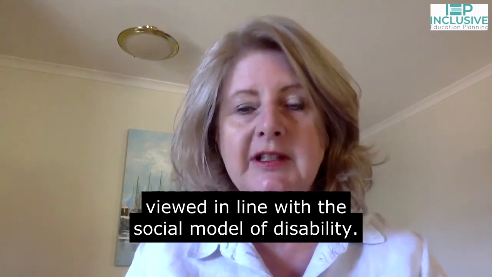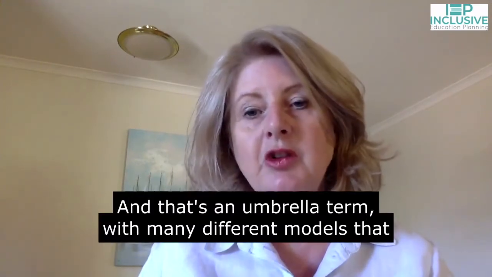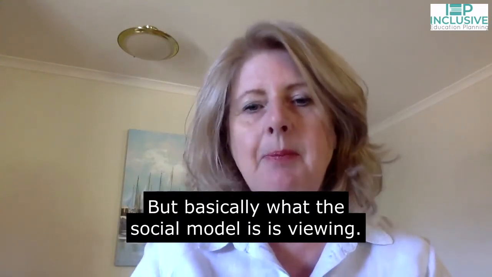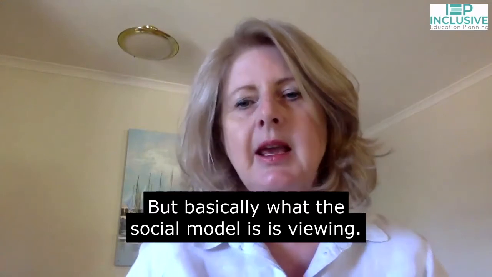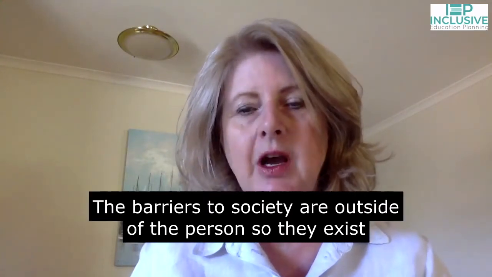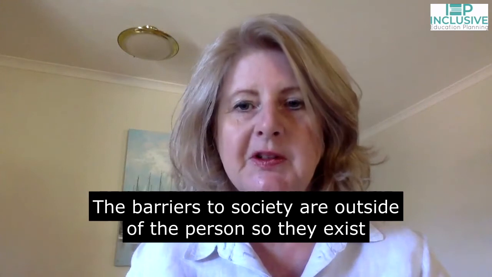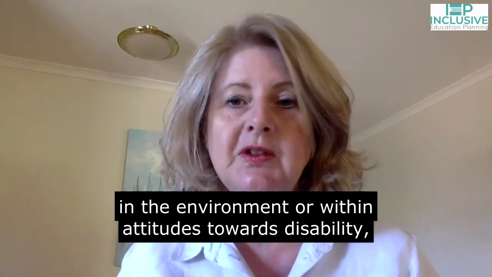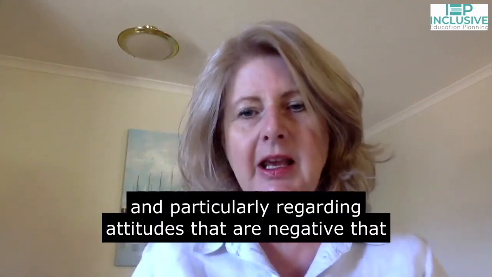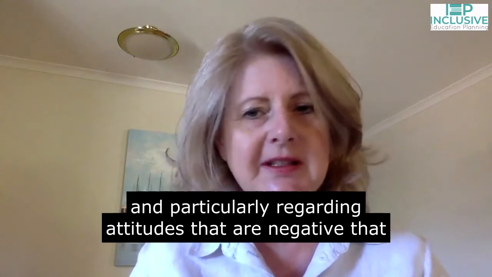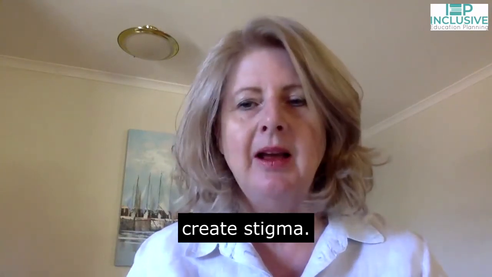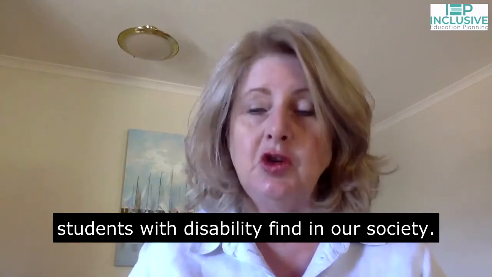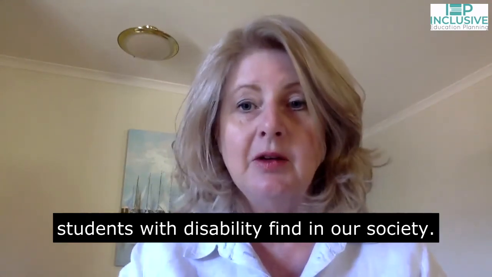or whether disability is viewed in line with the social model of disability. And that's an umbrella term with many different models that sit under that. But basically what the social model is viewing is that the barriers are outside of the person, so they exist in the environment or within attitudes towards disability. And particularly regarding attitudes that are negative, that create stigma, that is one of the greatest barriers that people with disability, and certainly students with disability, find in our society.